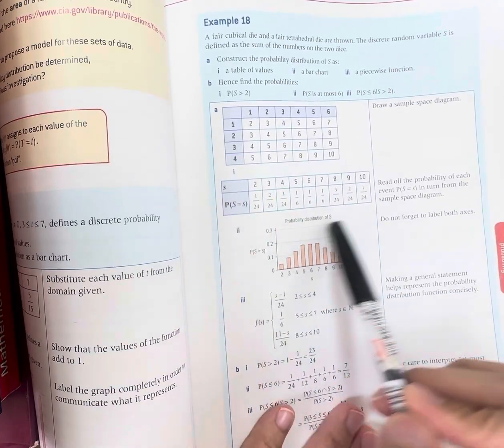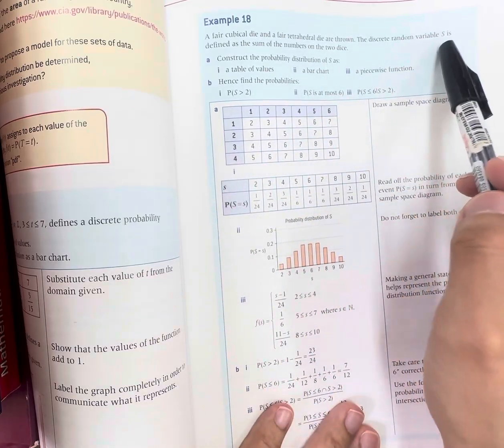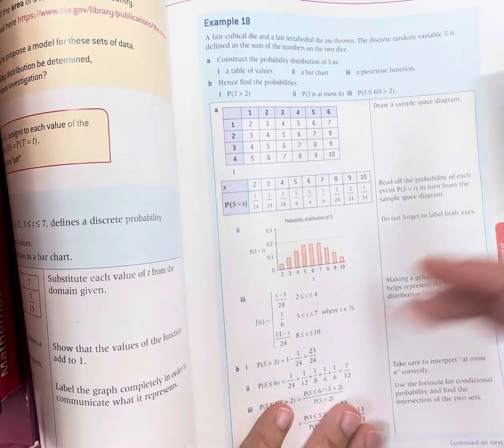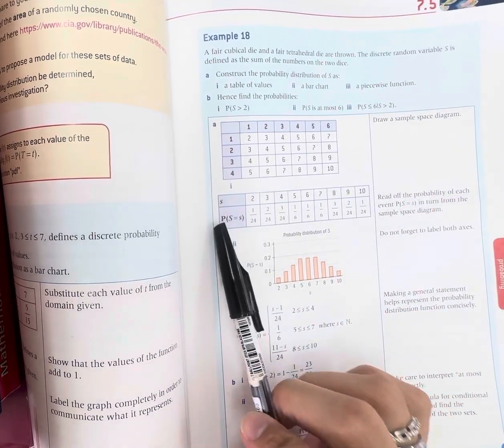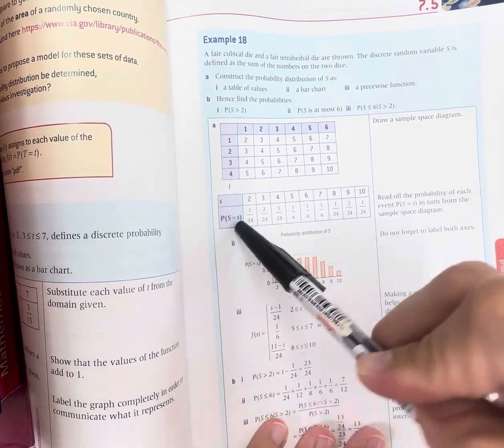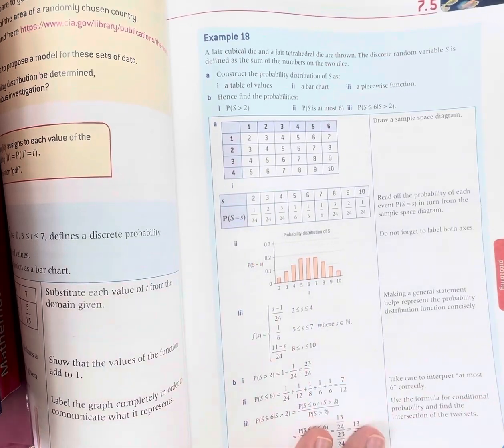Notice how they labeled the table. Again, the variable we're using here is s, so the lowercase s goes here. And then, rule of thumb, like I mentioned in my previous videos, just put the capital P for probability, the variable capital S equals the lowercase s. This is just standard. Just remember that that's how you write it.